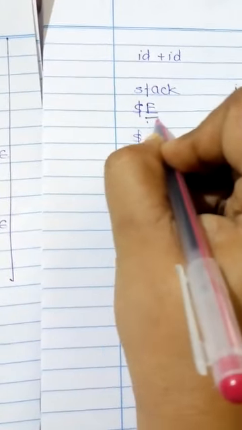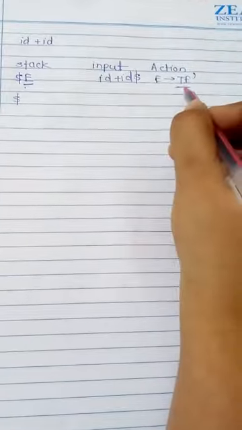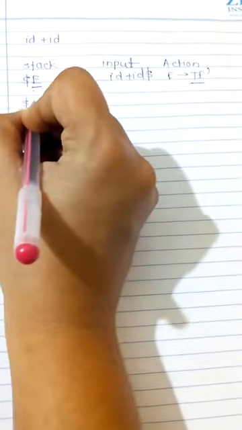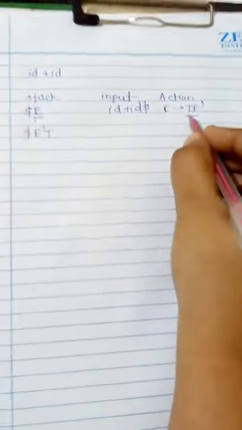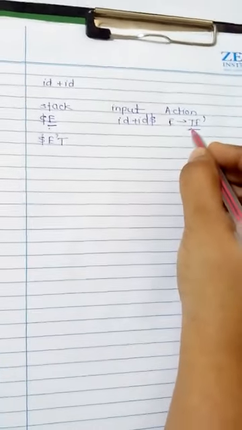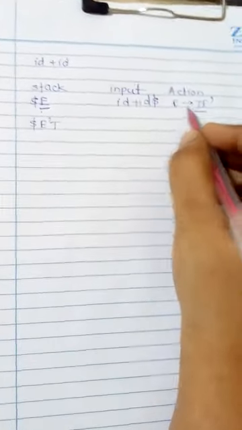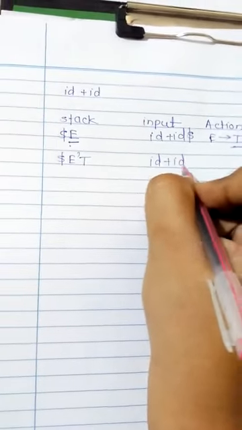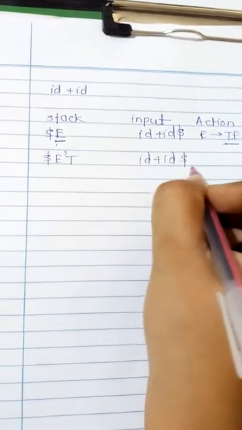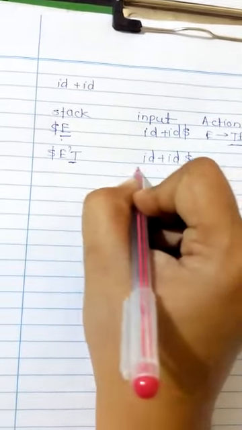Now instead of this E, what do you have to take? TE prime. Whenever you push it, you write it in reverse order, E dash T, because the left hand side symbol is T and we are going to process it, so we will write it on the top of the stack. Now what is your string? id plus id and dollar.